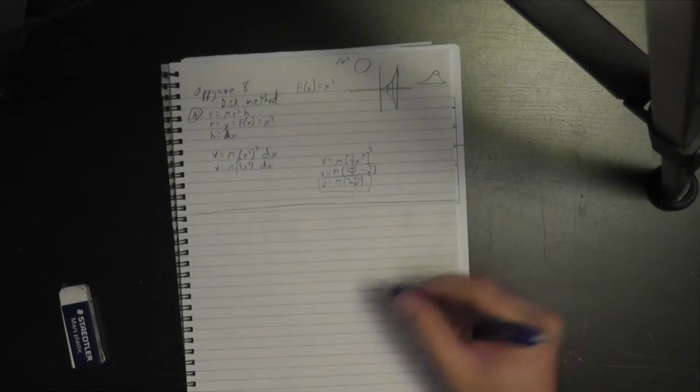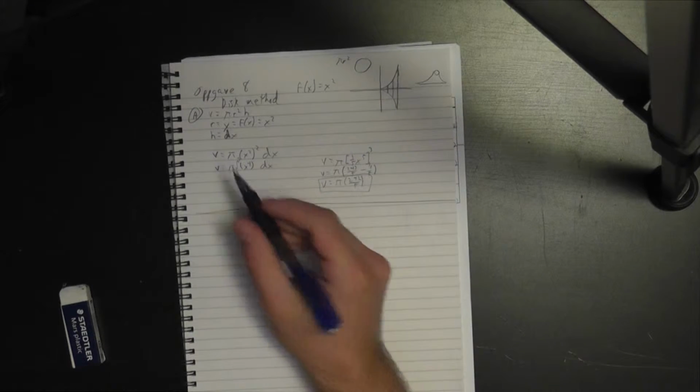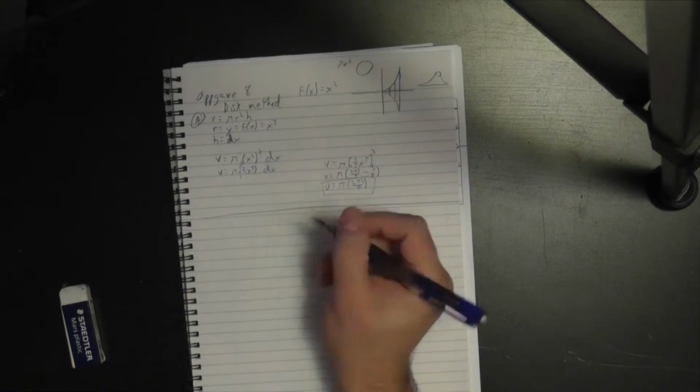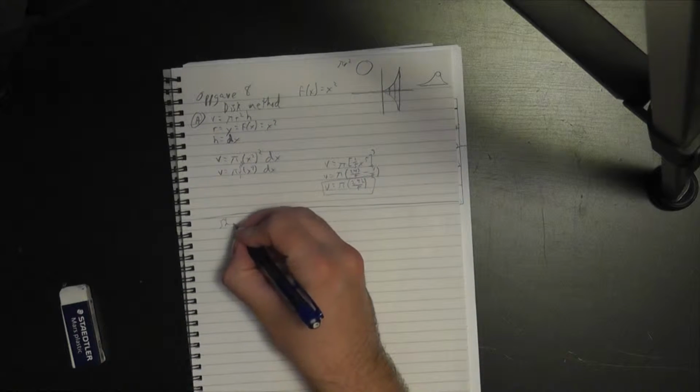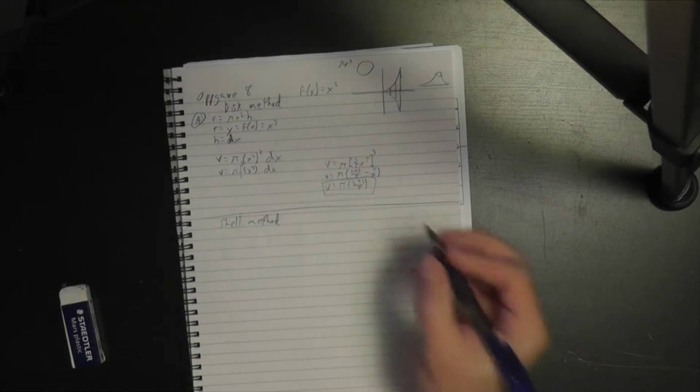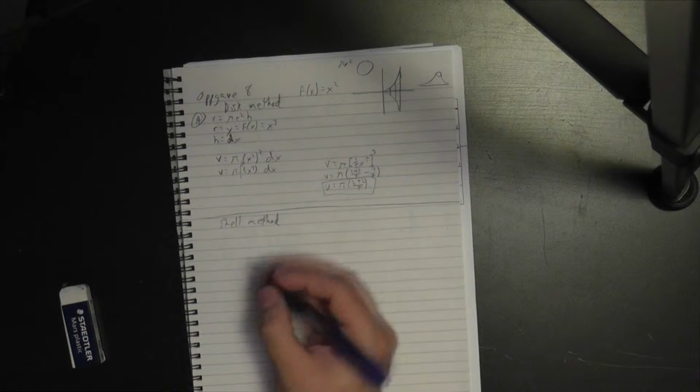Hi, it's Adam. We're still going to be working on Oppgave 8a, but this time I'm going to be showing the shell method. There we go. So the shell method on doing this.